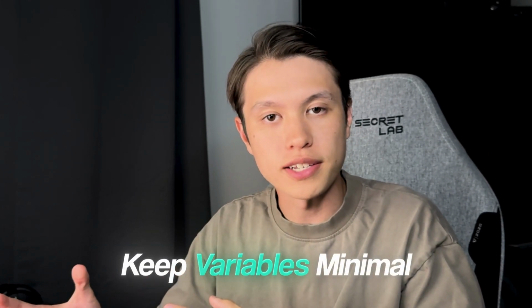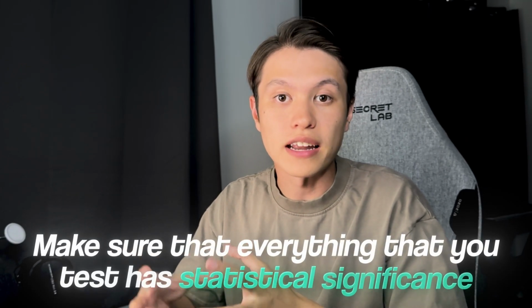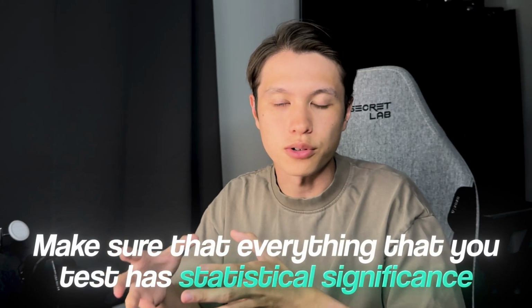And then make sure you stick to a few testing best practices. Always make sure that you're not testing too many variables all at the same time, because if you are, there's a very good chance that you can't tell which one is leading to the actual increase in performance. Second, make sure that everything you test has statistical significance.